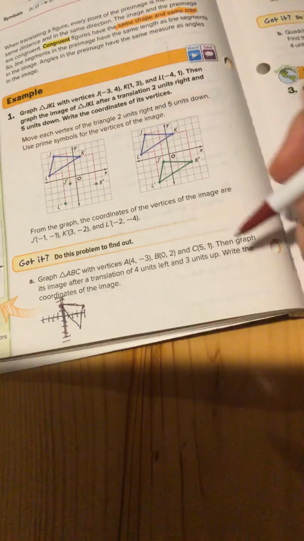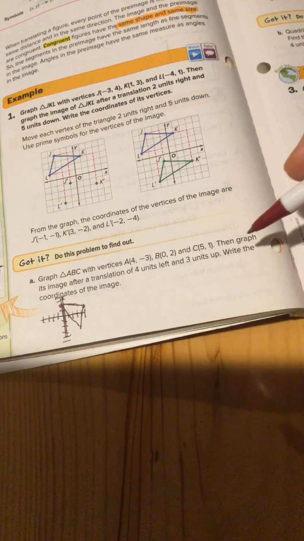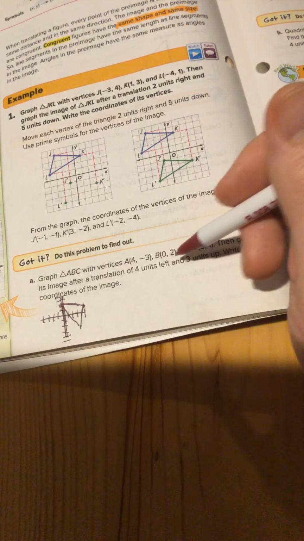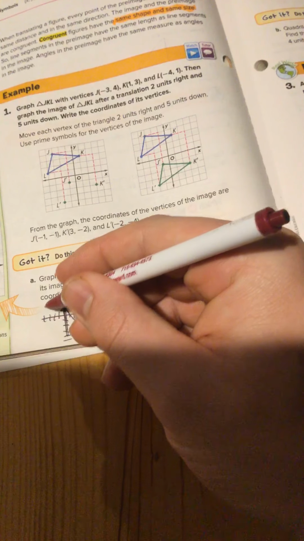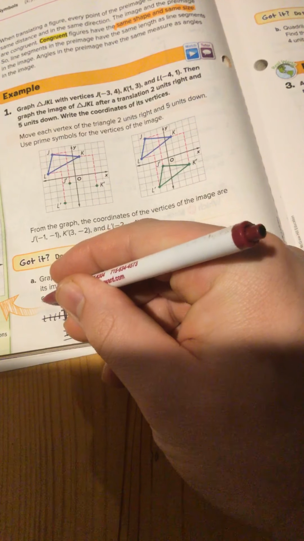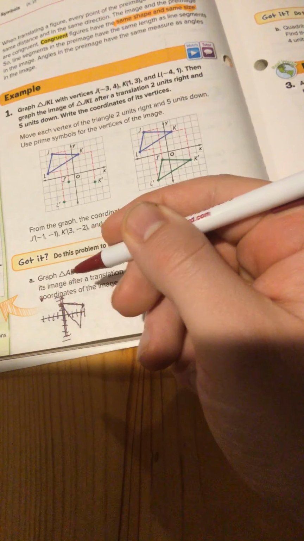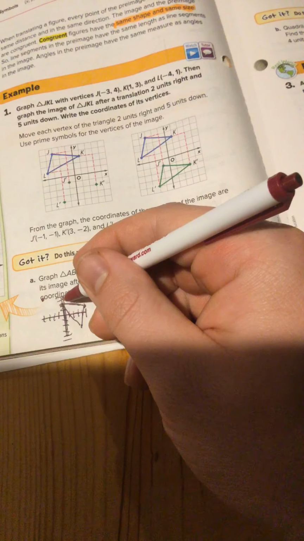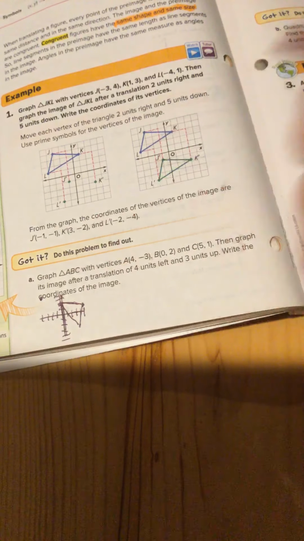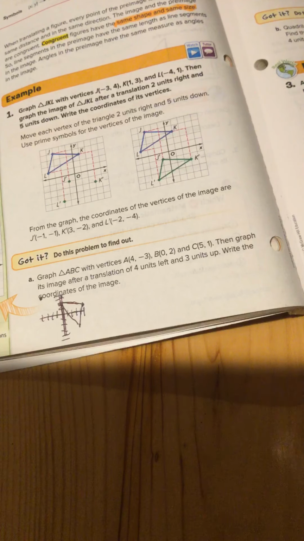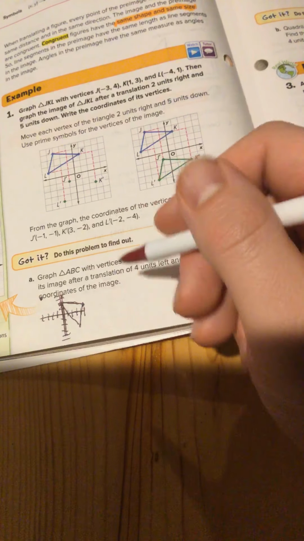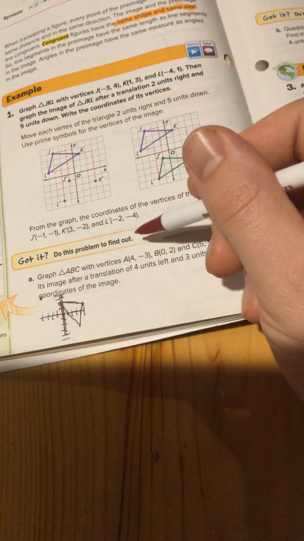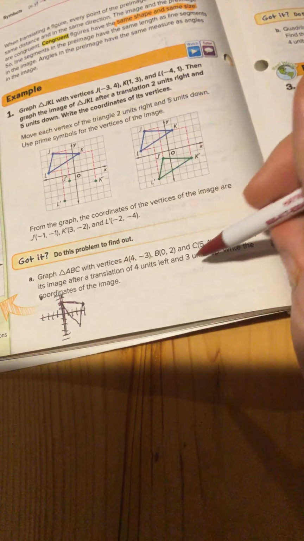Now it wants me to go 4 units left and 3 units up. So I'm taking each point, going 4 left and 3 units up. 1, 2, 3. That's now at (-4, 5) for that coordinate.